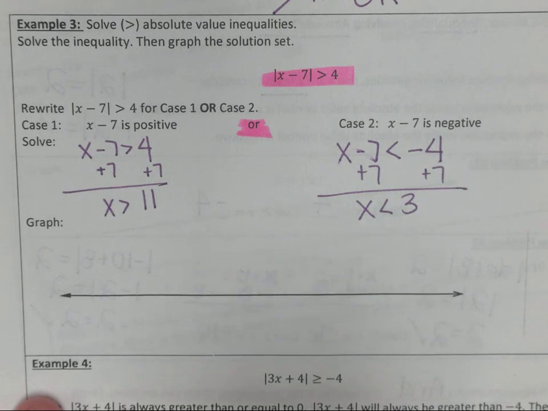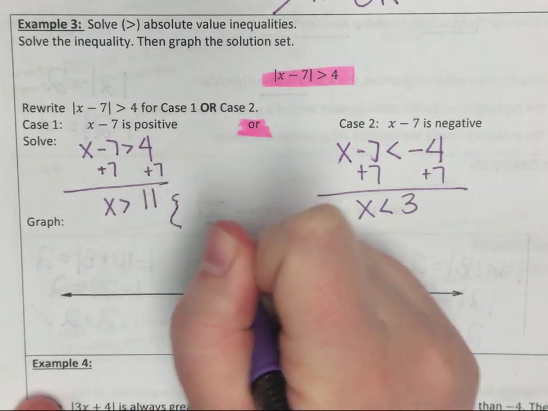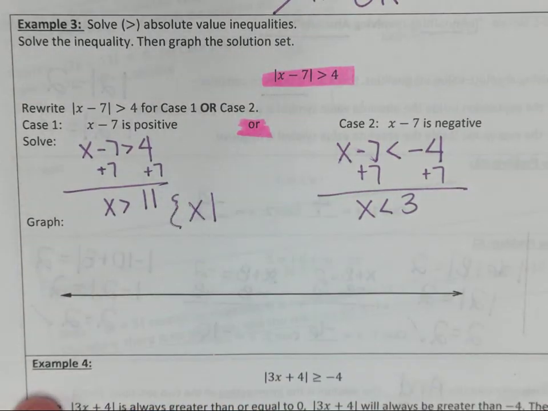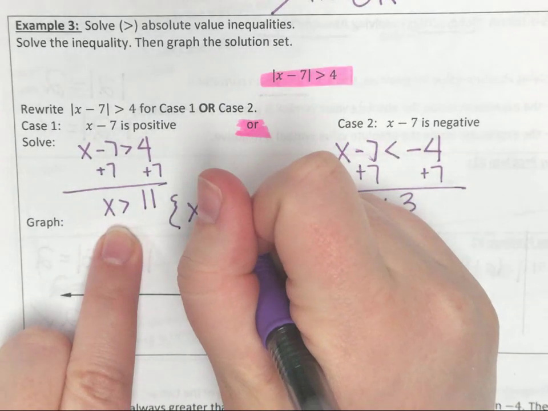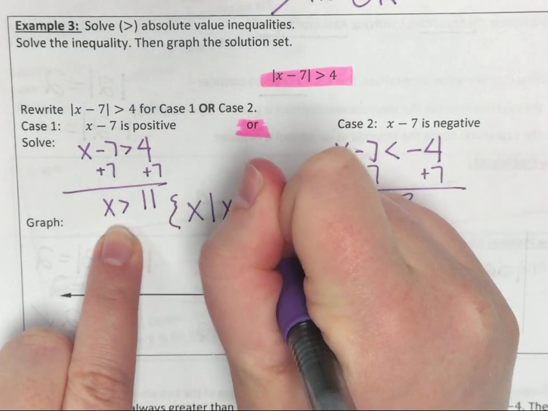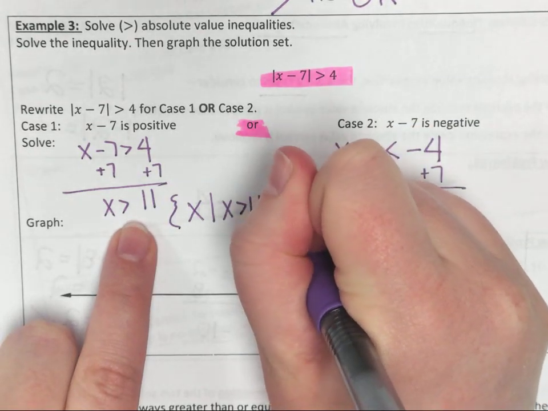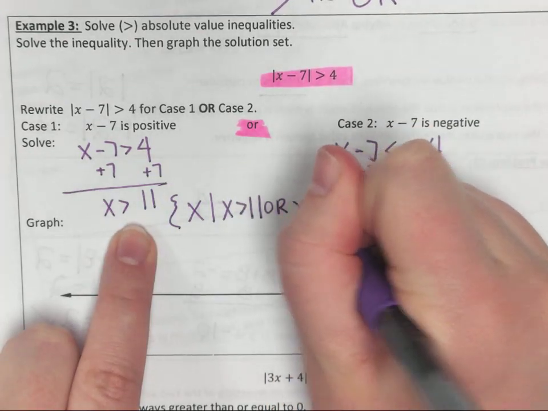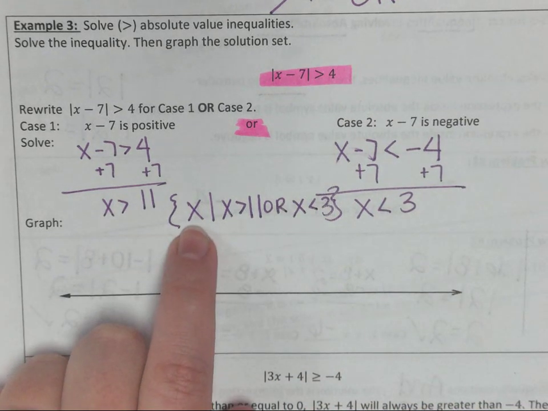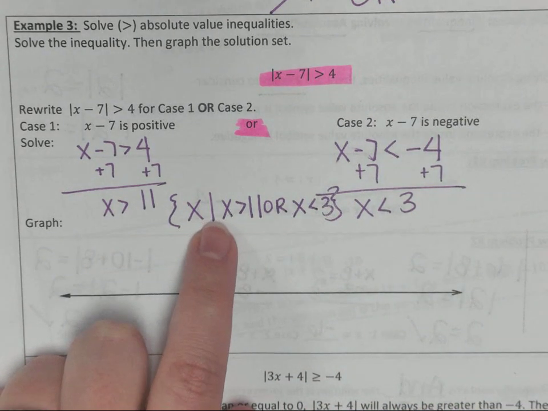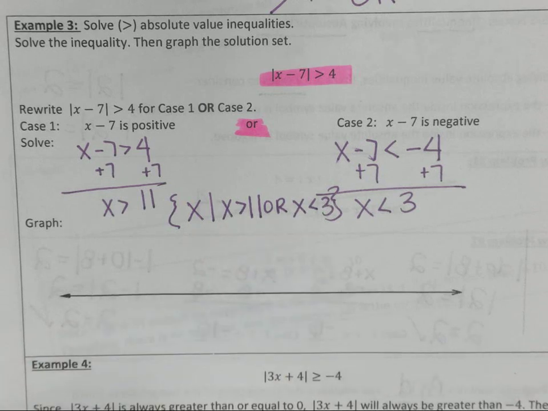So let's do our set builder notation. Can we write this as one long one? No. When it's an OR, they have to be separate, okay? So we can do x is greater than 11, then we use the word or, x is less than 3. So there is a number such that x is greater than 11 or x is less than 3.